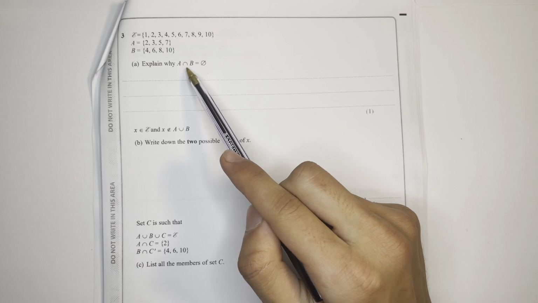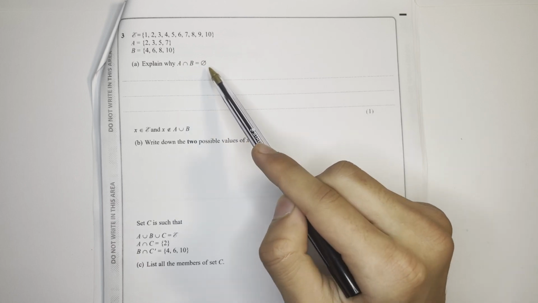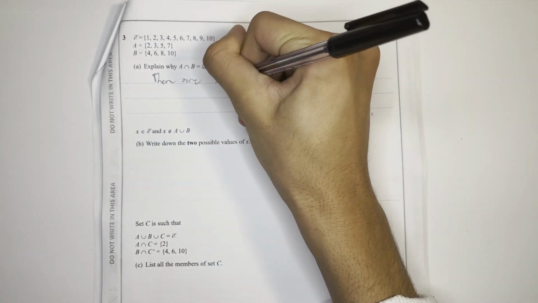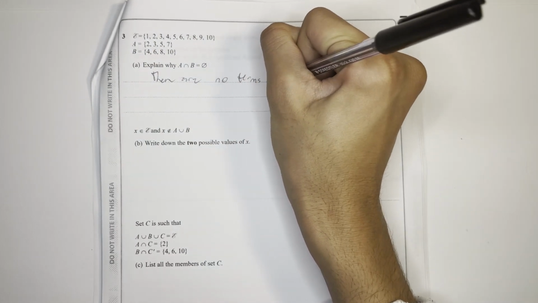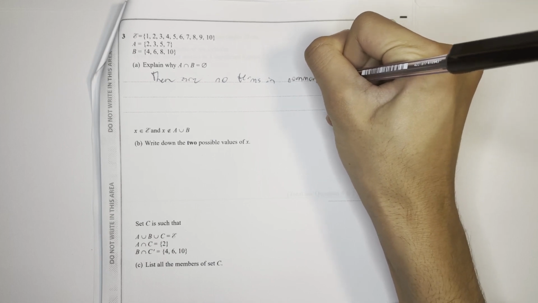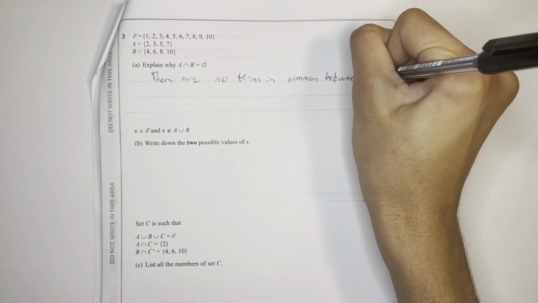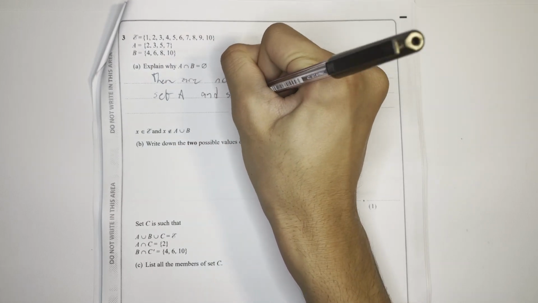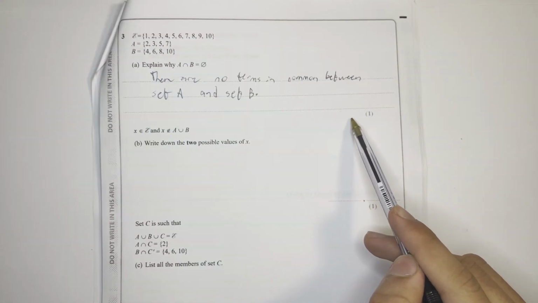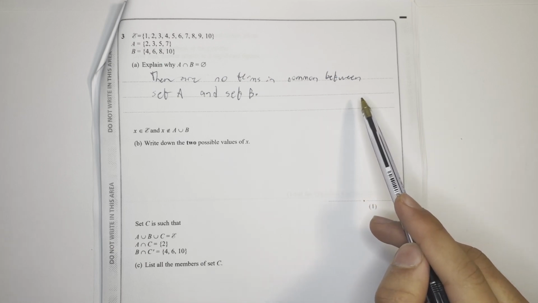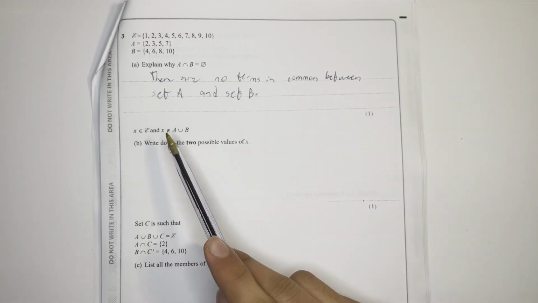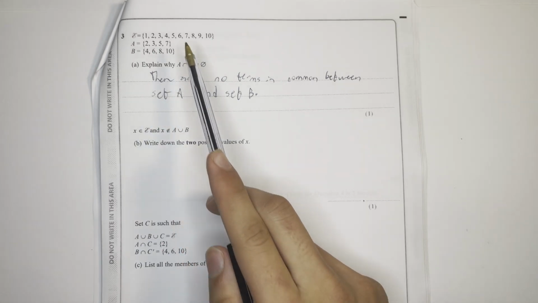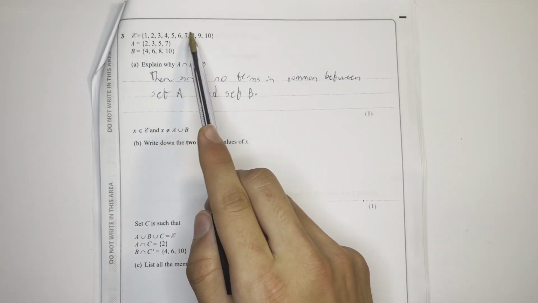So asking us why A intersection B is equal to the null set is simply that there are no terms in common between set A and set B. That's literally all you need to write. It's a one mark question, so there's no point in wasting your time writing anything elaborate. And for part B, we're told that x, any element x, is an element of the universal set. So one of these natural numbers from 1 to 10.